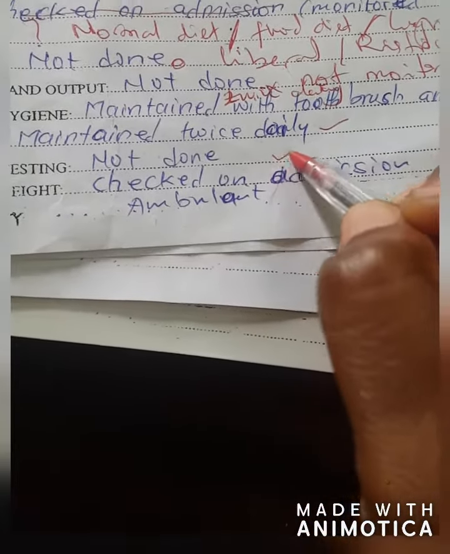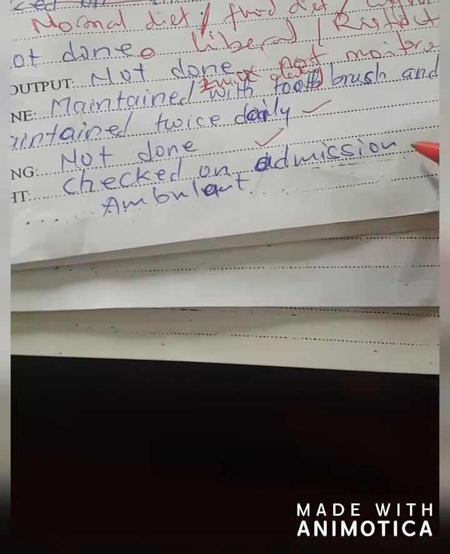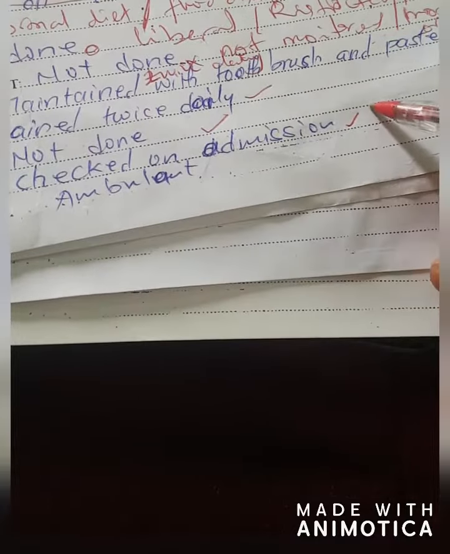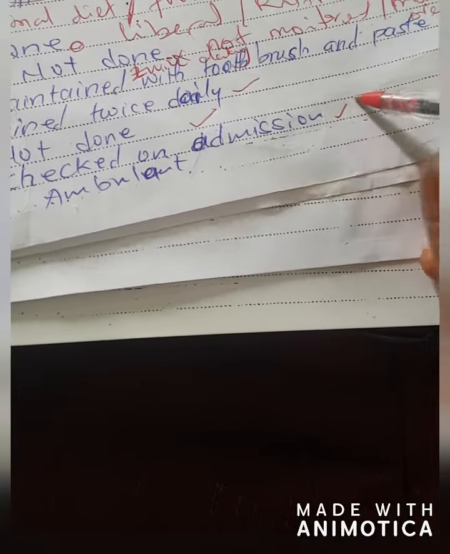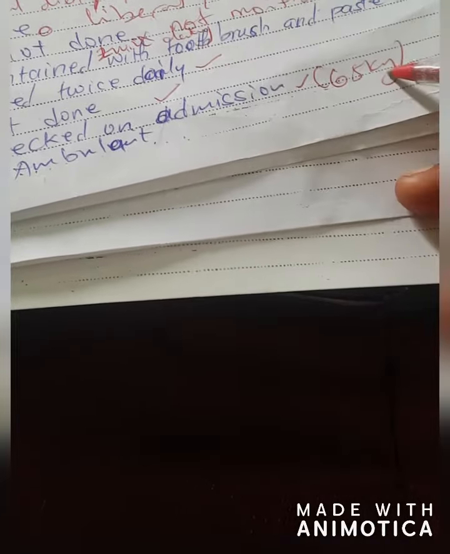Urine testing, not done. If it's true, then that's okay. Body weight checked on admission. If it's true, that's okay. But it's better to write what you had, maybe 65 kg if you find it.